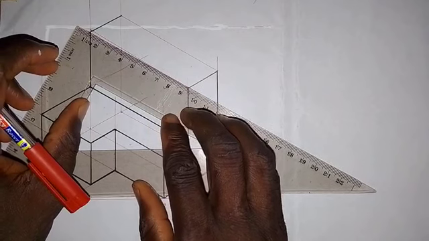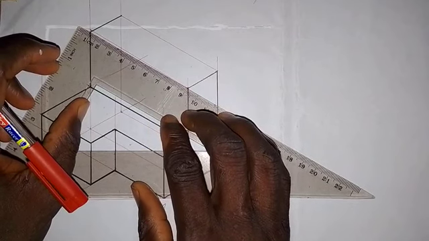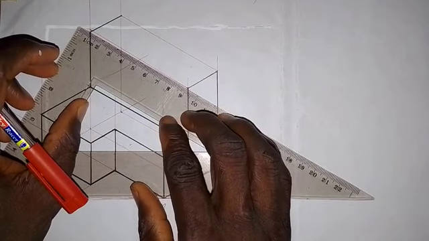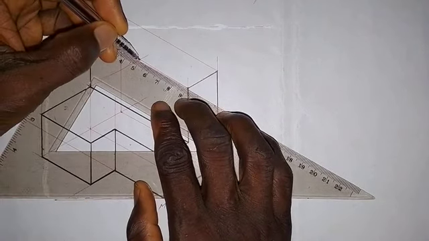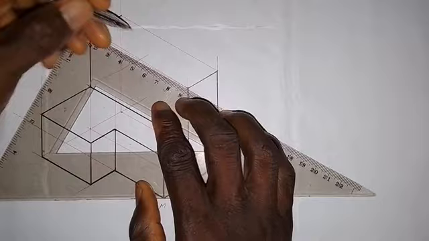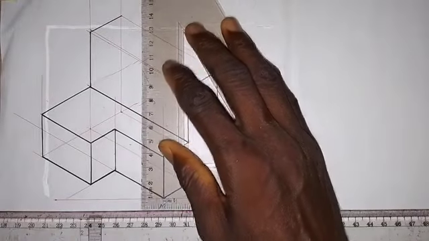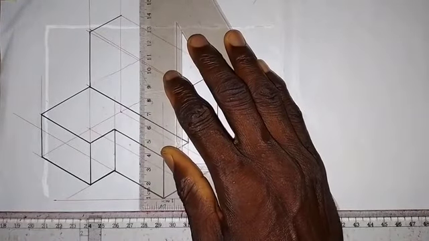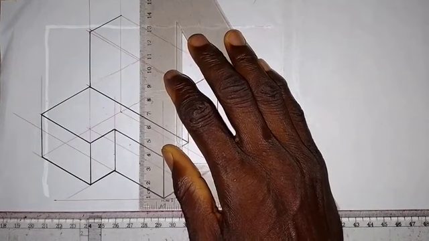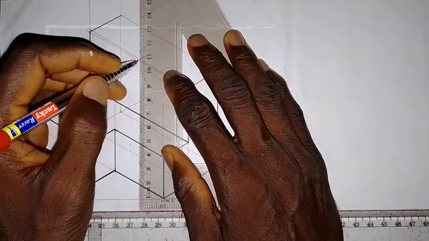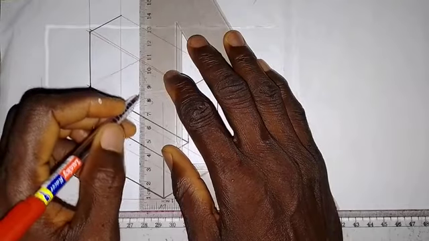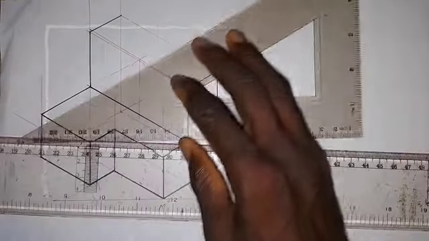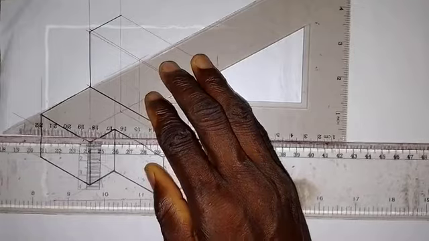As we have that, this is 80 millimeters, so we divide 80 into 2, that will give us 40. So we have 40 at this point. So I'm going to draw a vertical center line on this line. Okay, then I'll draw a line in this direction.